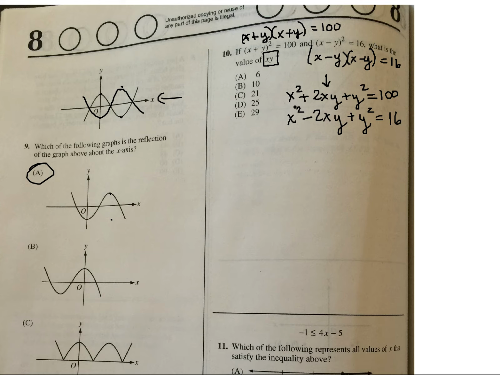The only way to do that, and this is very tricky, is if we multiply the bottom equation by -1, we can add these 2 equations together and we're going to eliminate this column and this column. So let's just do that. If I multiply by negative, they're going to add out. This is going to become a positive, this is going to become a negative, this is going to be a negative, and this is going to be a negative. So I'm going to add this column right here, and I'm going to get 4xy equals 84.